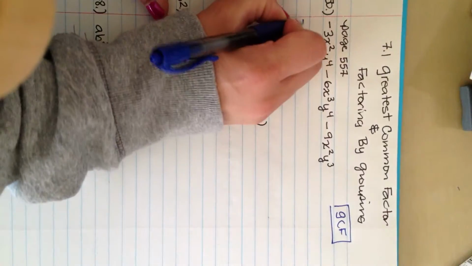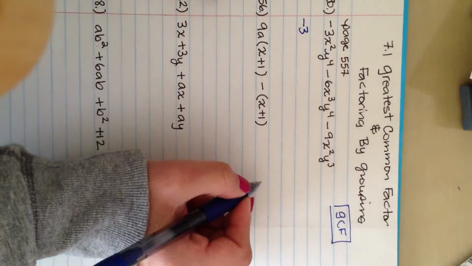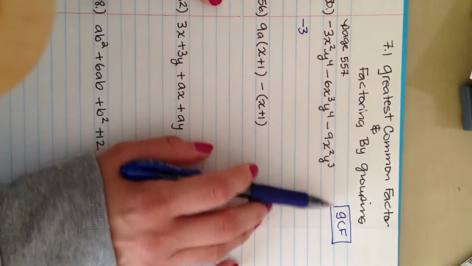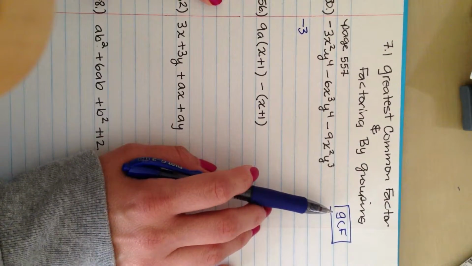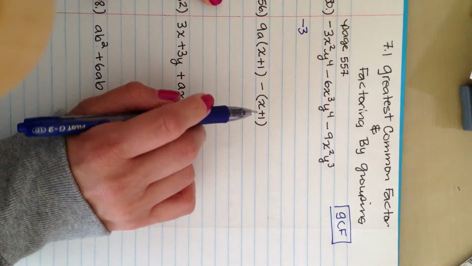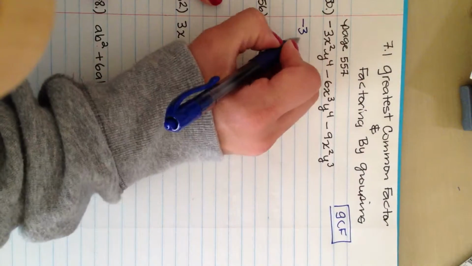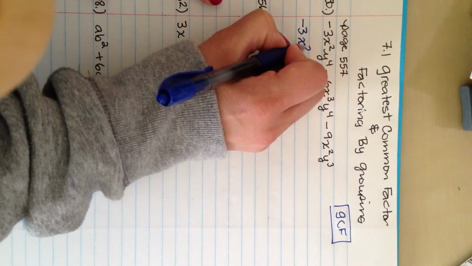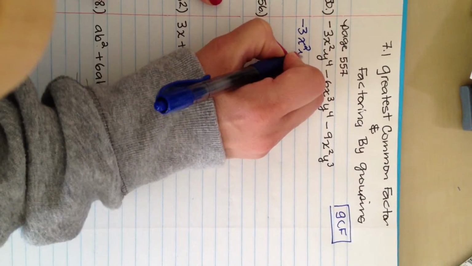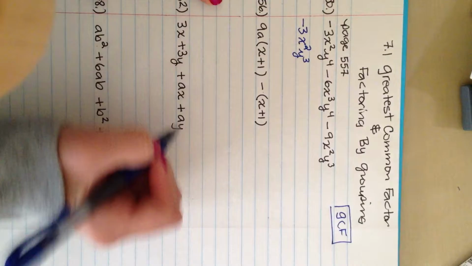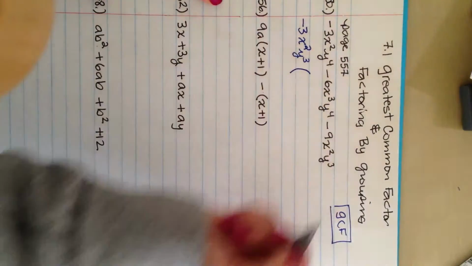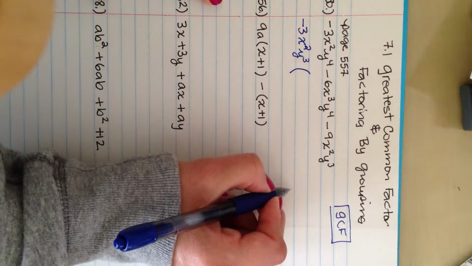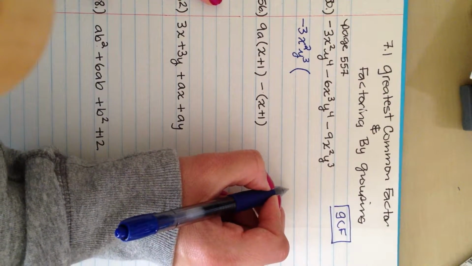So we could factor out a -3, and then in terms of the x and the y, to factor out your GCF, look for the x that has the smallest exponent, that would be x squared, and then the y with the smallest exponent is y to the third. So that's our GCF, and then we have our parentheses, and then you need to write your trinomial that you get once you factor out your GCF.